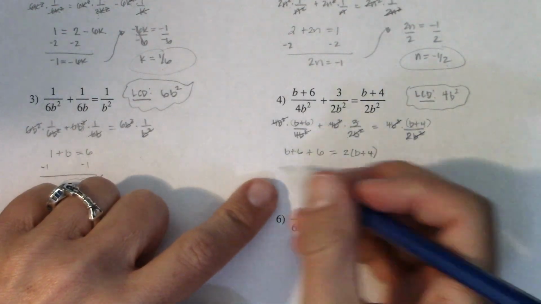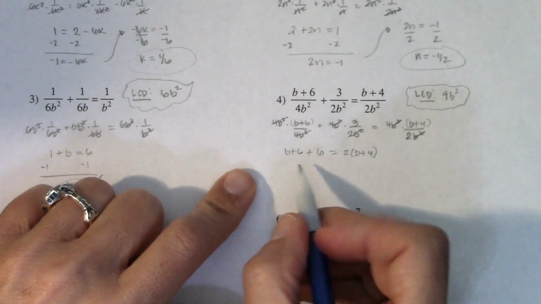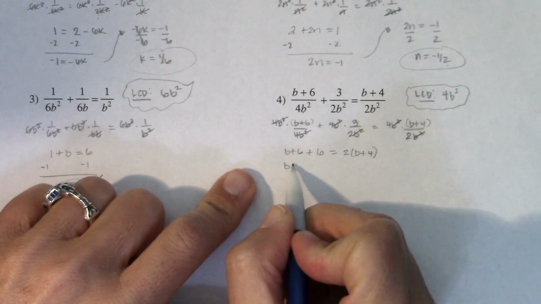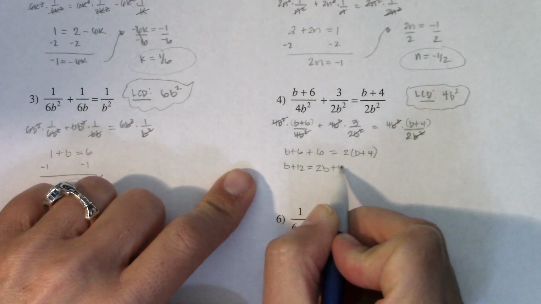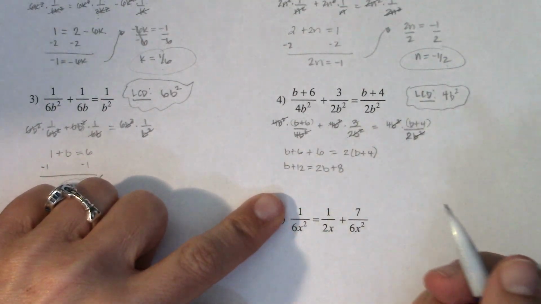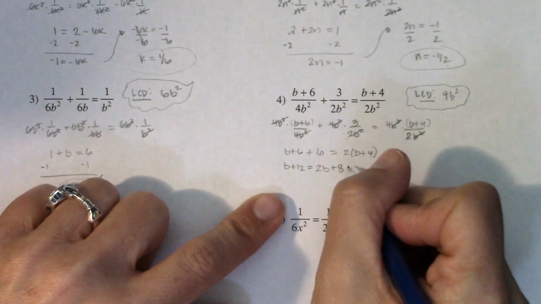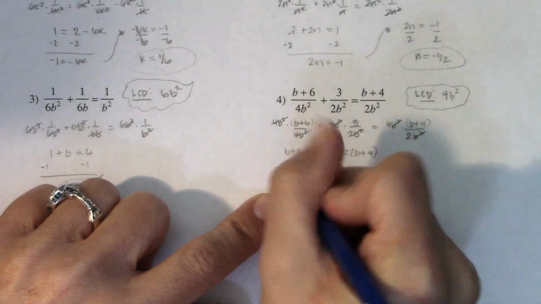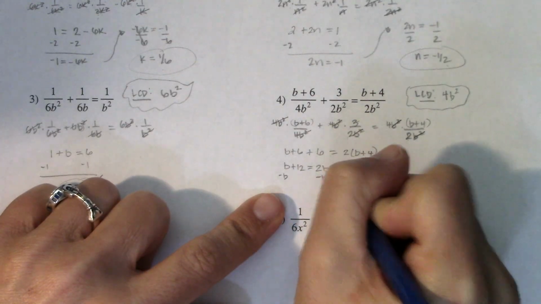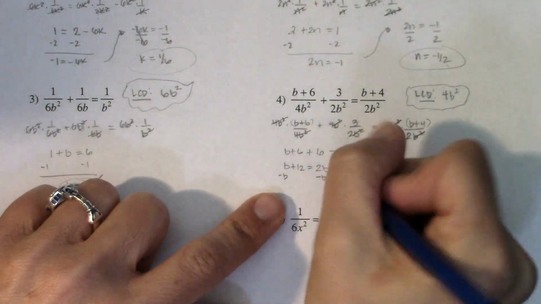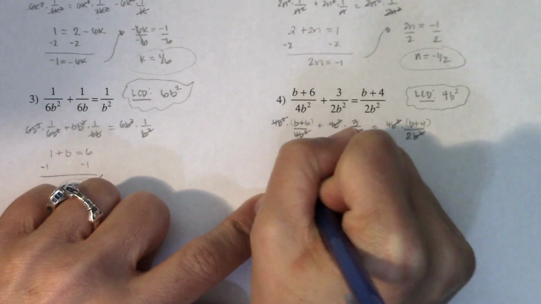All right, and then let's go ahead and see ultimately what this simplifies to. So I'm going to have some like terms here. This will be b plus 12. Let me distribute here. We've got 2b plus 8. And I still have a linear equation. I'm going to get the b's on one side by subtracting the b over here and subtracting the 8. So I'll move the b to this side, right? And then I'm going to move the constant of 8 over here. So minus 8, minus 8.